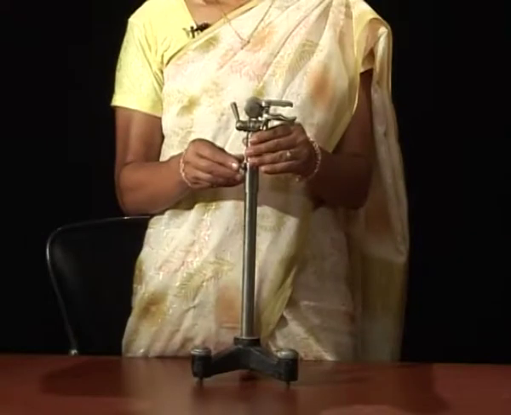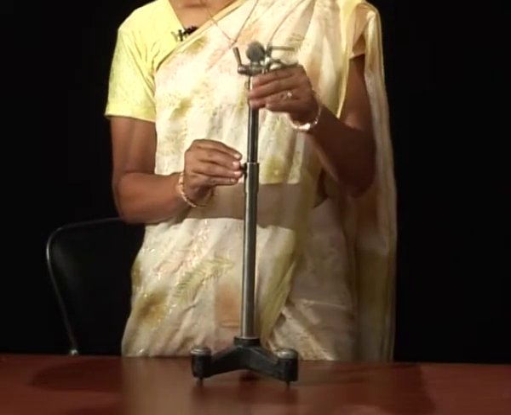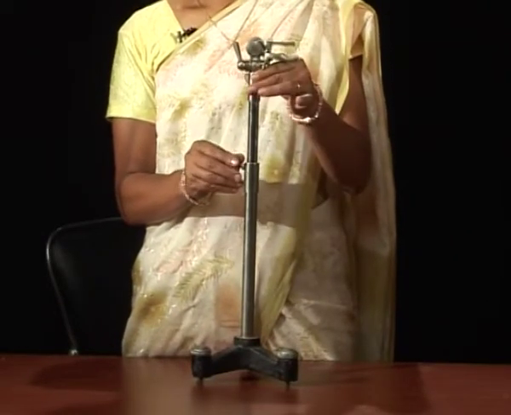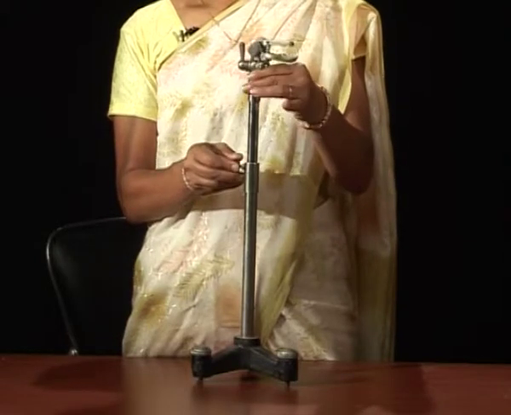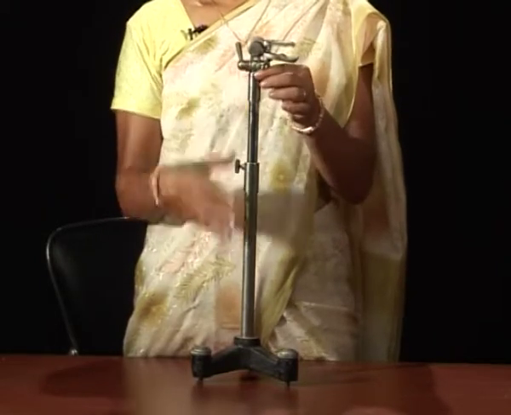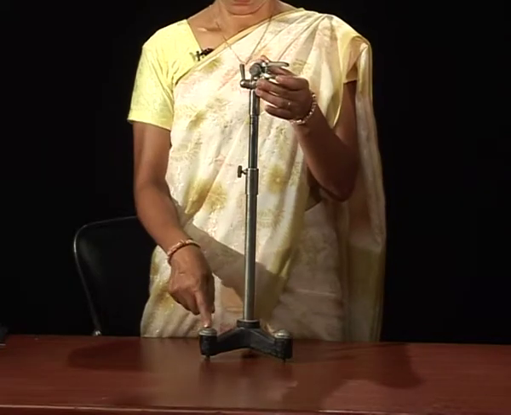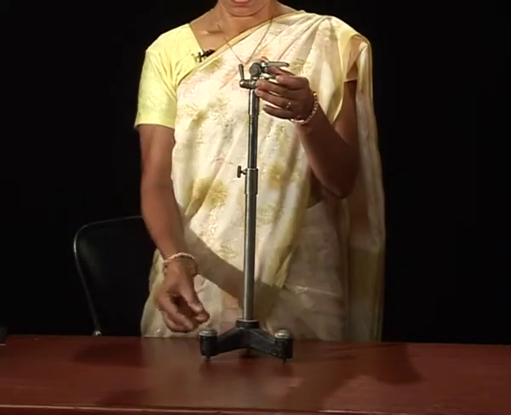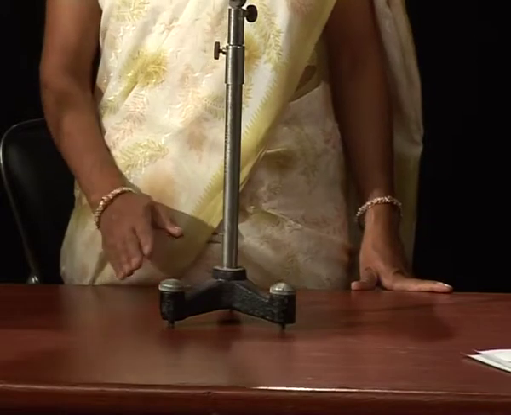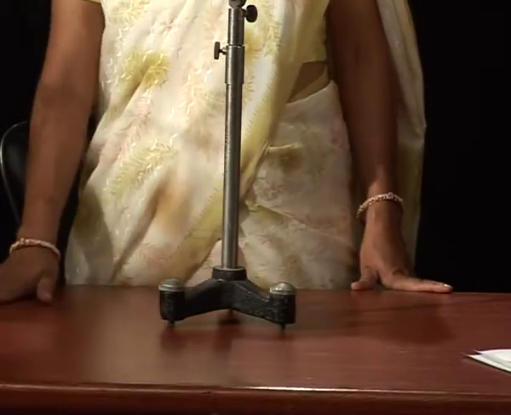Here, the purpose of having a long hollow tube whereby it can slide up and down or in and out of another metal tube is meant for adjusting the height of the tubular craniophore as per the requirement. So also, the screws provided at the tripod base are meant for adjustment to a required level.